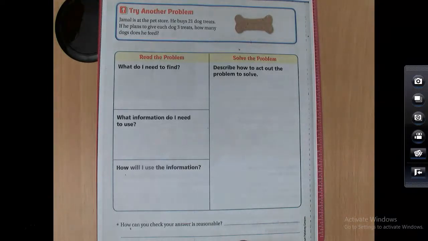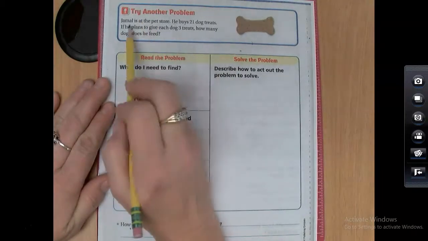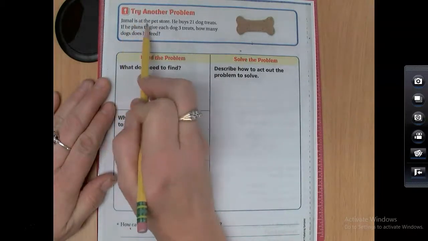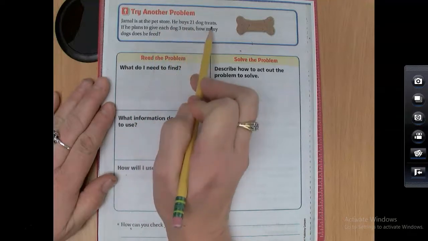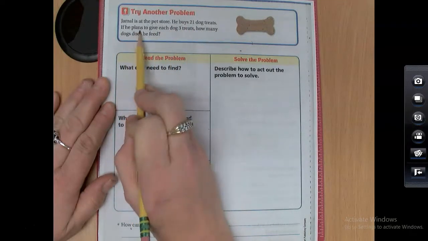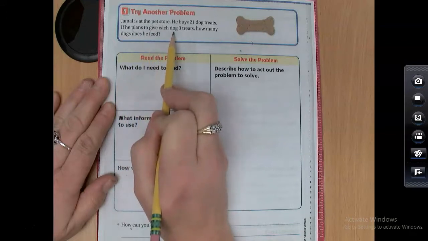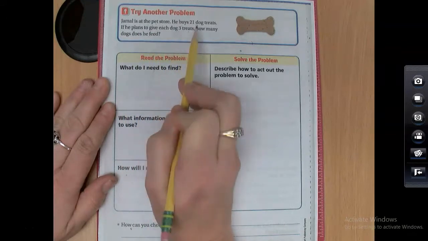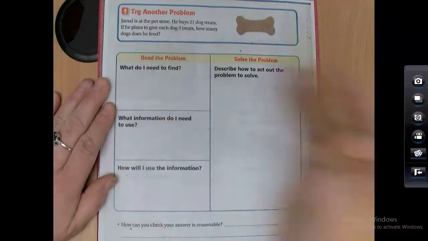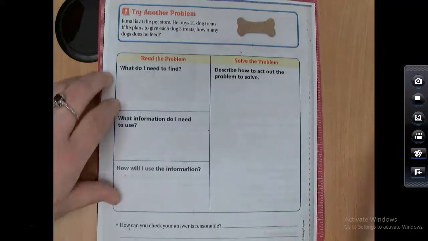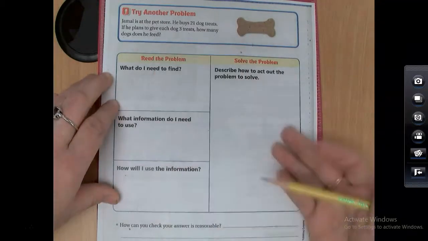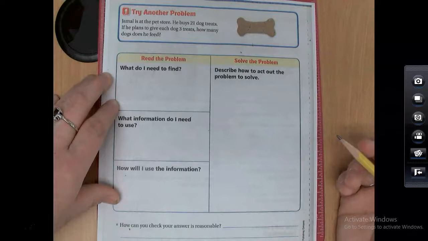So let's look at this problem up top. It says Jamal is at the pet store. He buys 21 dog treats. If he plans to give each dog 3 treats, how many dogs does he feed? Well, just by looking at that information in the problem, let's try to figure out some of our steps so our graphic organizer will be easier to fill out.